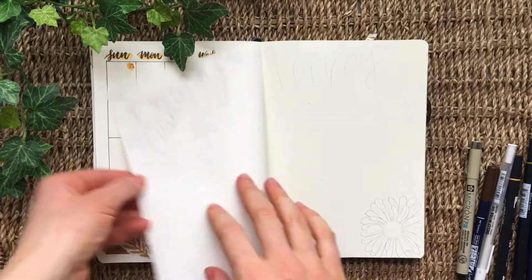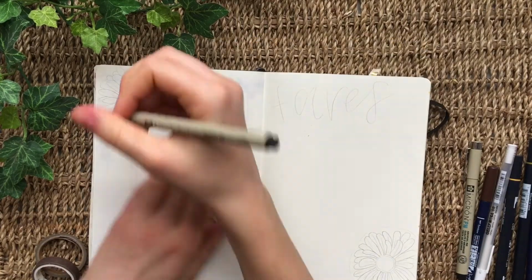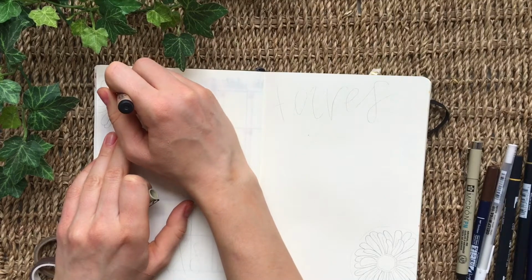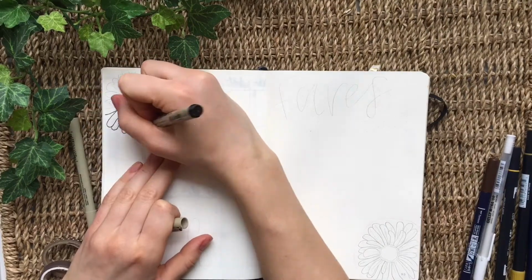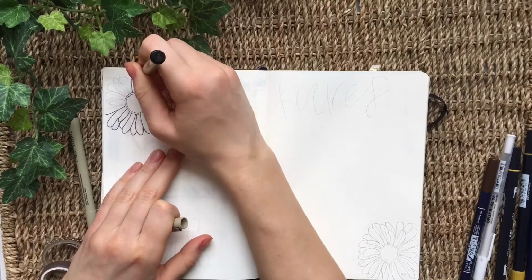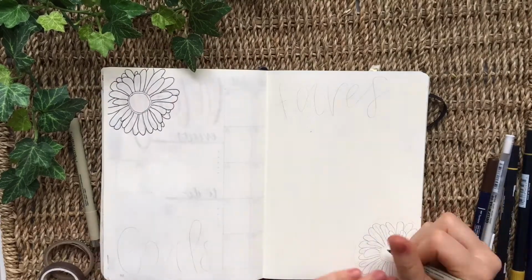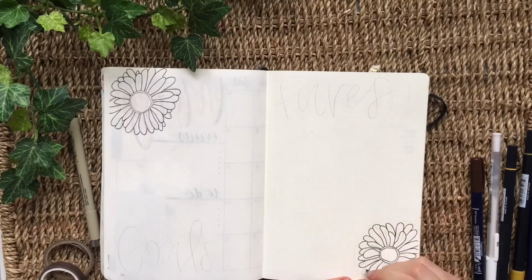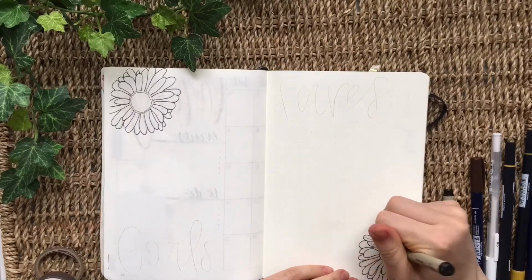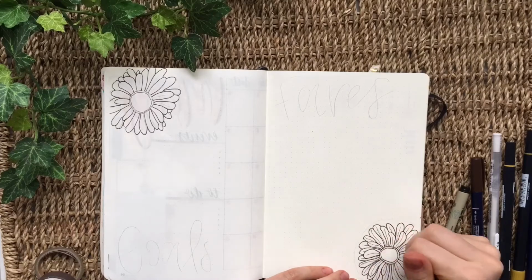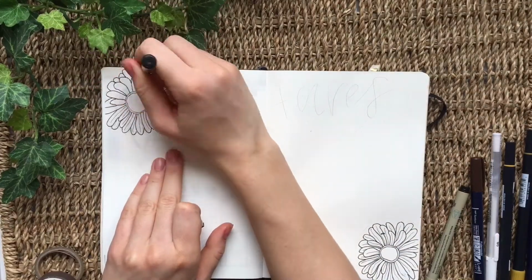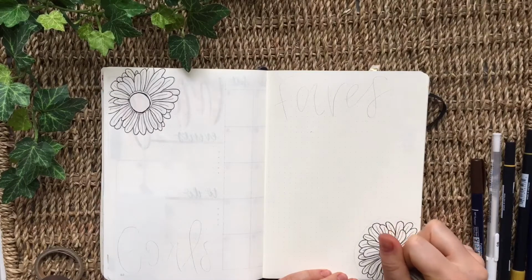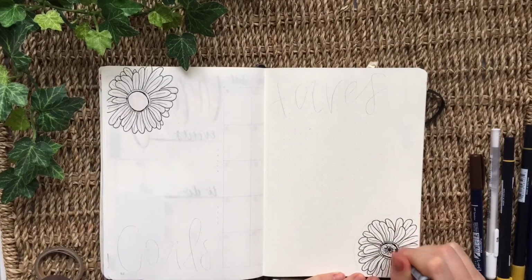So this one I started by sketching out these sunflowery flowers. They might look more like daisies, but who knows. I did one on the top left hand corner of the page and then also the bottom right hand corner. I outlined this first with pencil, and then I'm using the same combination of Fineliners, a thicker one and then a thinner one, to do some of the more details. So I did all of the petals, and then for the inside part I have all of these little dots, which took a long time.